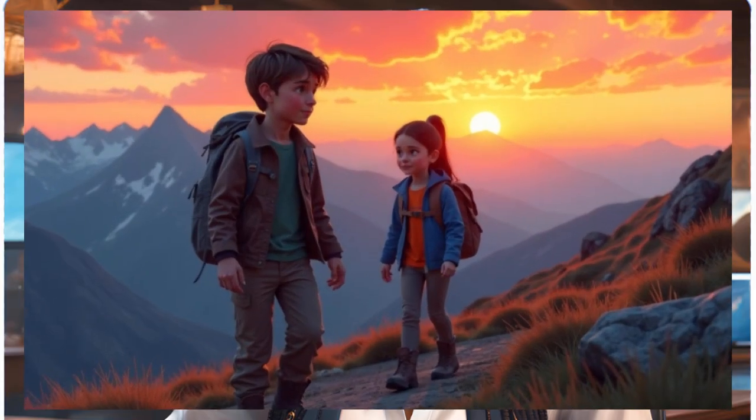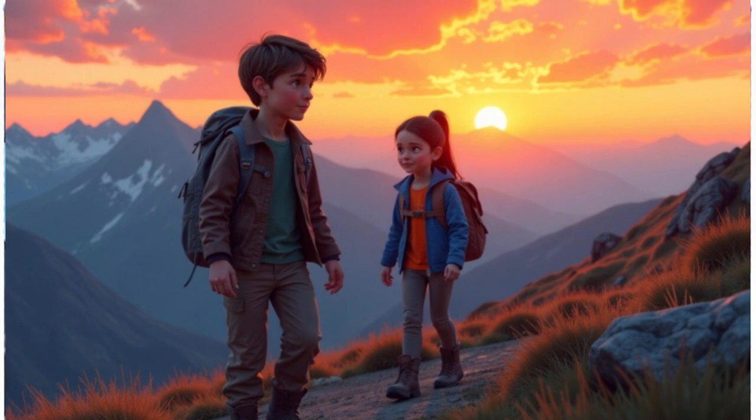Whether you are working on creative projects, marketing, storytelling, or designs, ensuring that your images match your idea is a game changer.